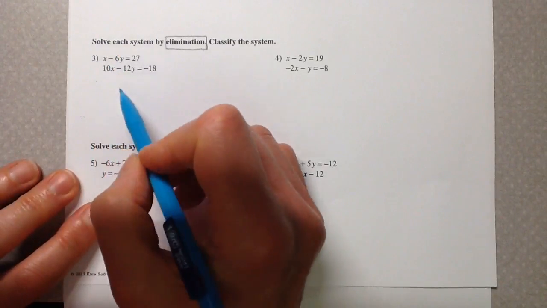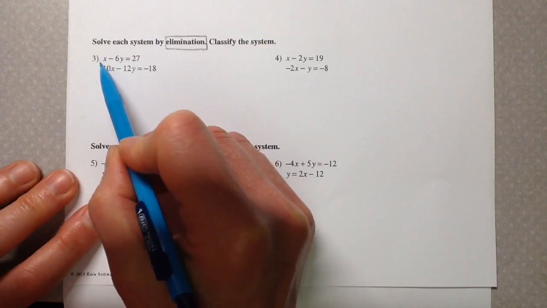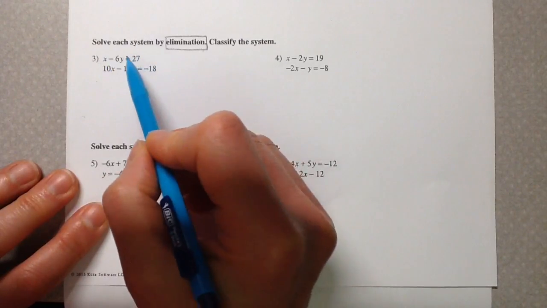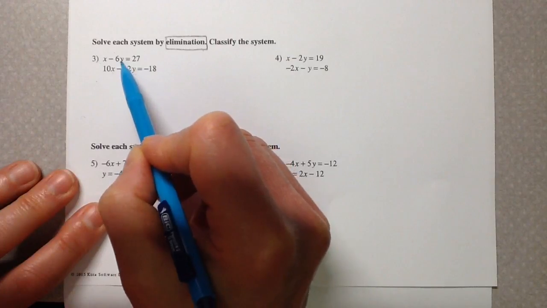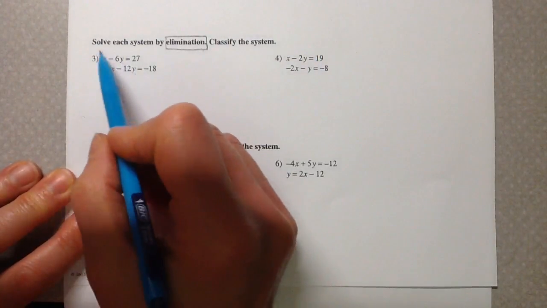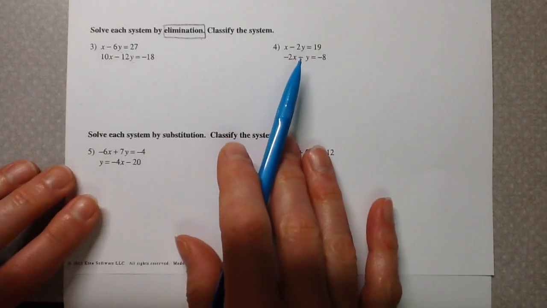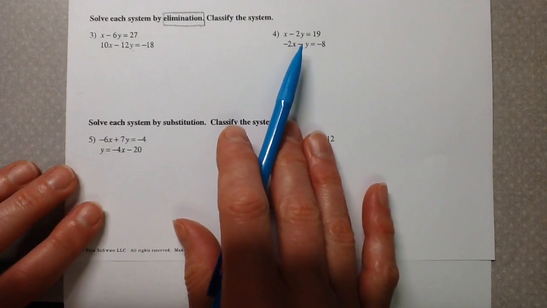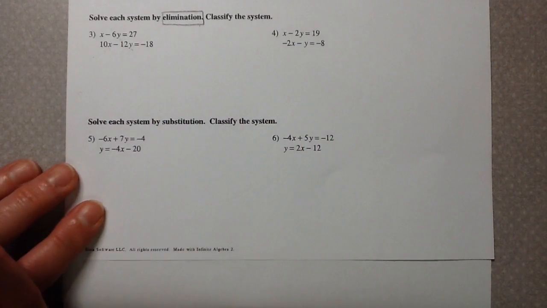So as I look at this, if I want to eliminate the x, since this is 10x, that's going to have to be -10x. If I want to eliminate the y, this is negative 12y, so this would have to be a positive 12y. I'm just going to choose to eliminate the x, and if you chose to eliminate the y, don't change your work unless your answer is incorrect, because if you choose the y and I chose the x, we should still have the same answer.